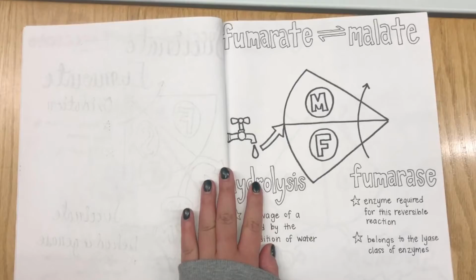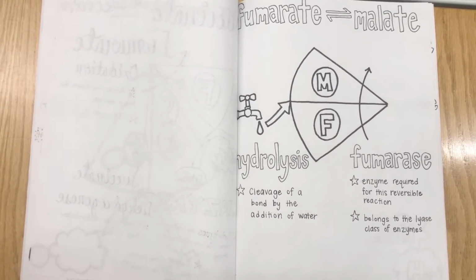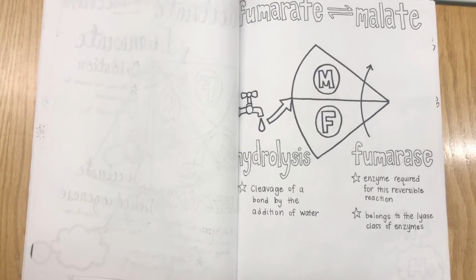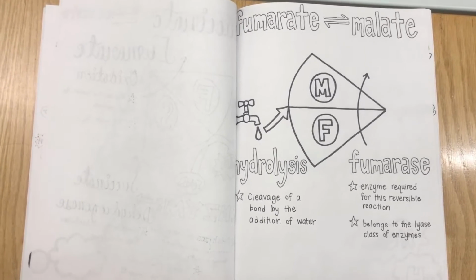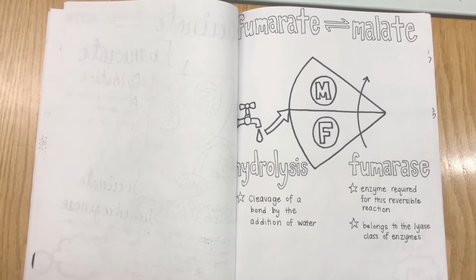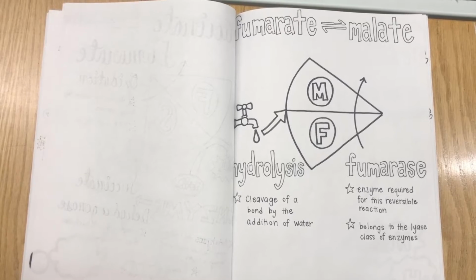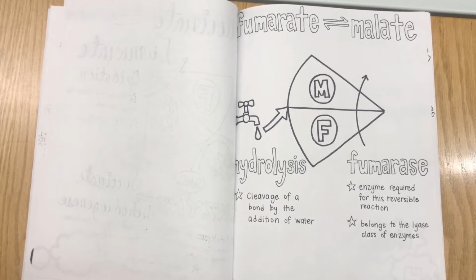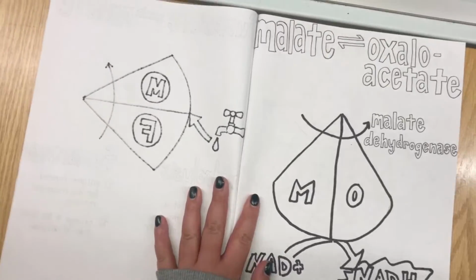Fumarase catalyzes the reversible reaction between fumarate and malate. The conversion undergoes a hydrolysis reaction, which cleaves a bond by the addition of water. Without the presence of water, the substrate will not be able to undergo the mechanism and add a hydroxyl group to the second carbon and remove the double bond in order to form malate. Fumarase does not have any inhibitors.